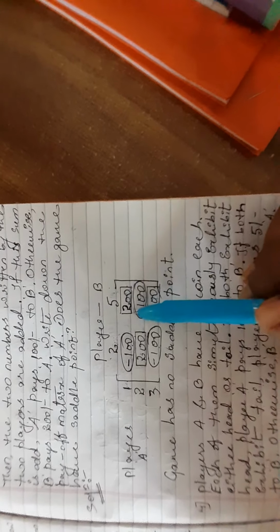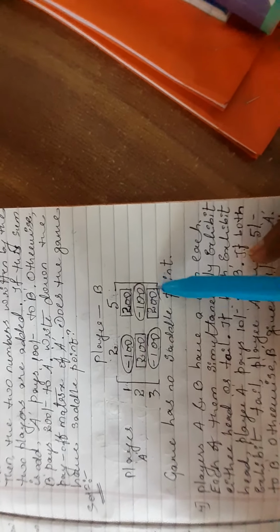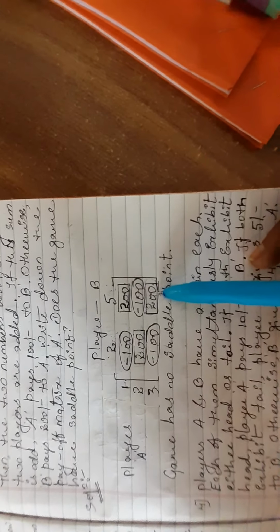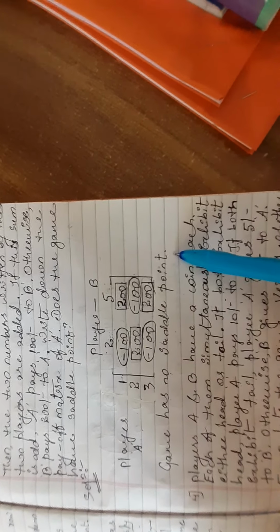So box it. Either this 200 or this 200, or else you can box both the 200s. So here also no value in the payoff matrix is circled as well as boxed. Hence the game has no saddle point.